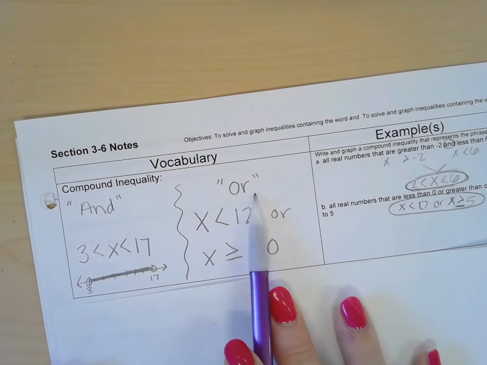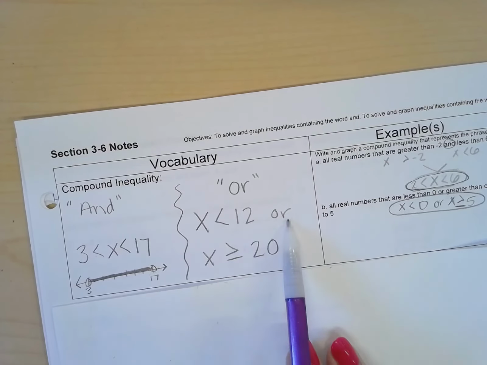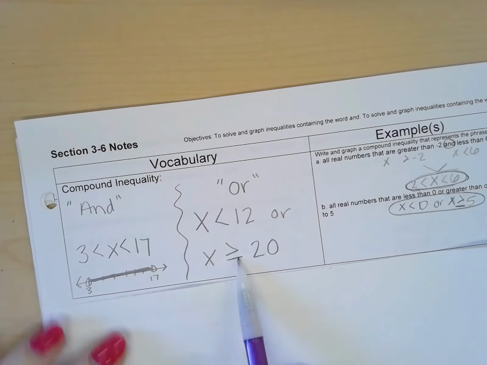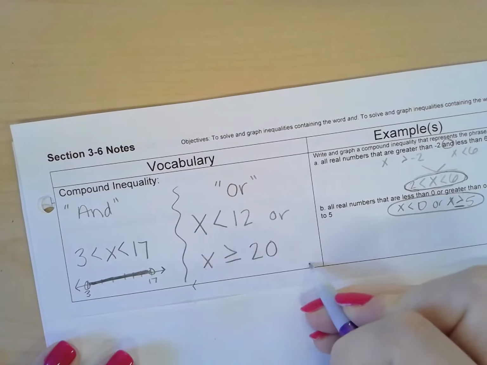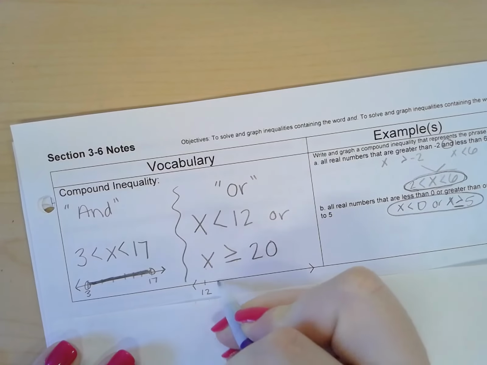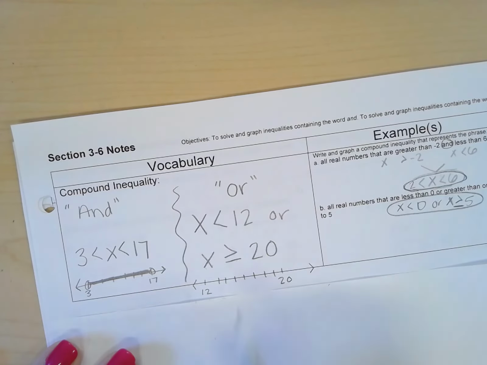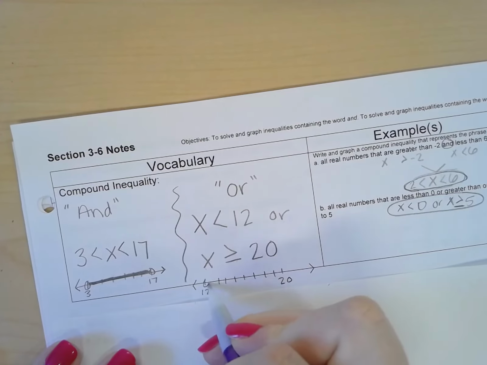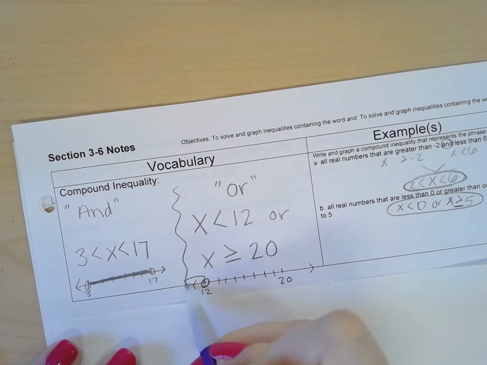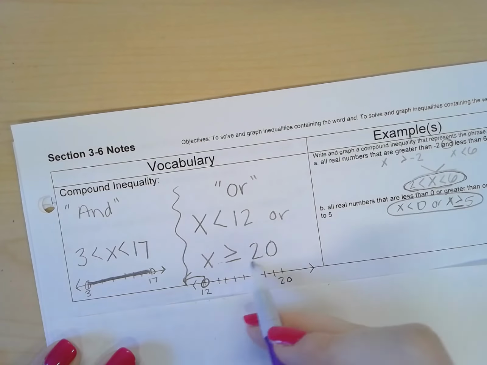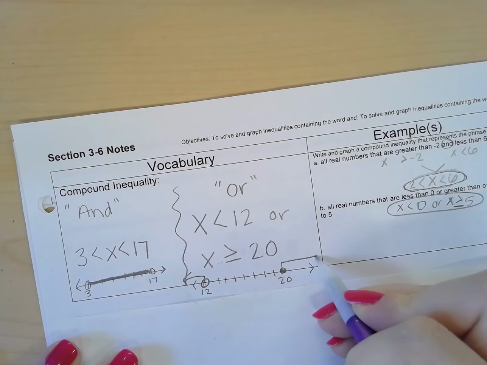An OR inequality actually has the word OR in it. So x is less than 12, or x is greater than or equal to 20. So same type of example, if I have a number line, start with 12, end at 20. At the 12, because there's no line underneath this one, it'd be an open dot. And my x would be going less than, or to the left. And then this next one, it would be a closed dot at 20 and going to the right.